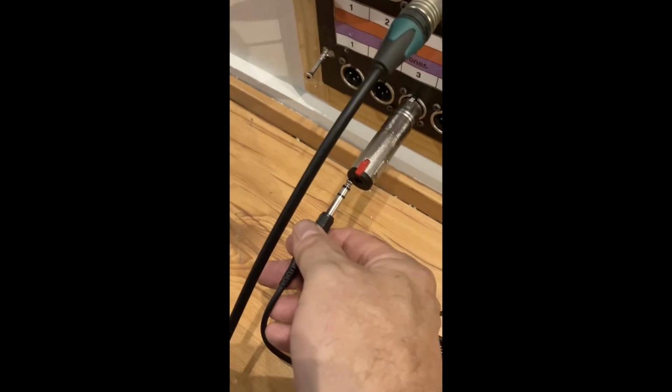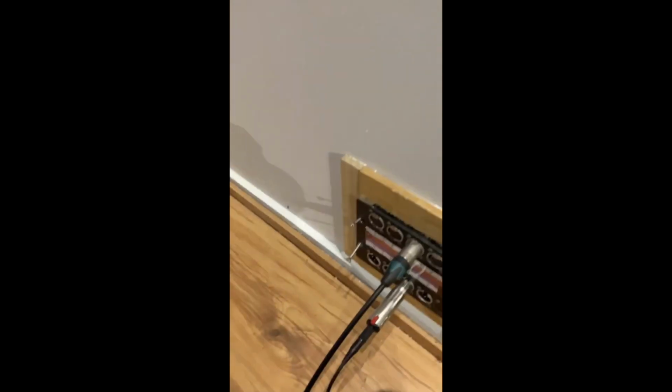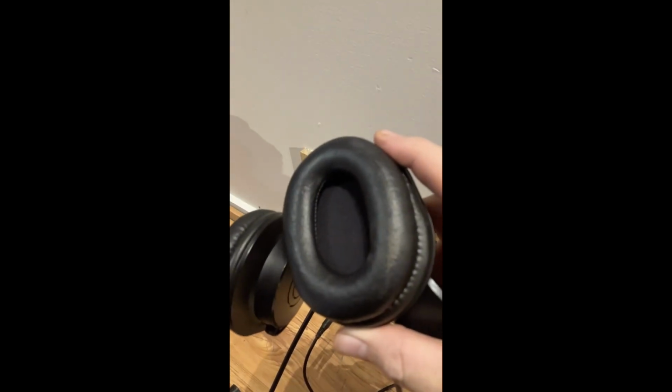And if I go out to the studio, plug them in, hey, look at that. Coming through the magic of the wall. Headphone level clocked.